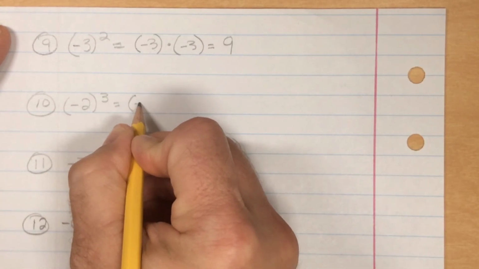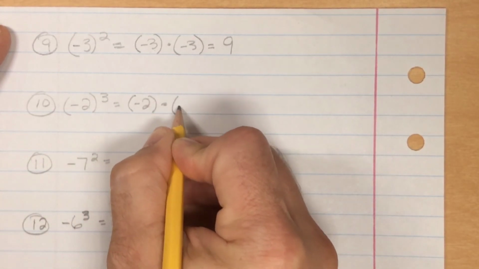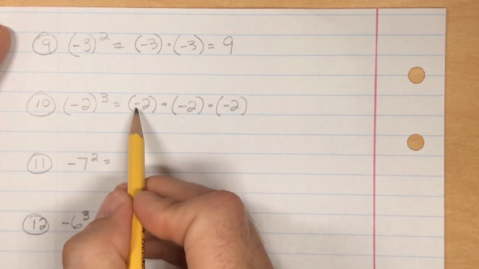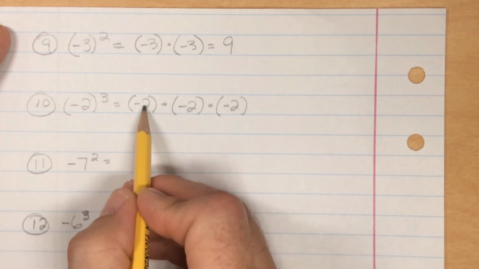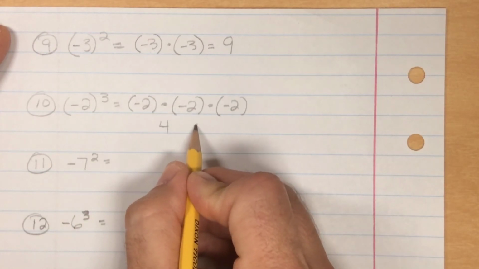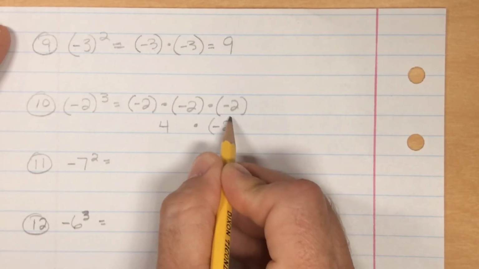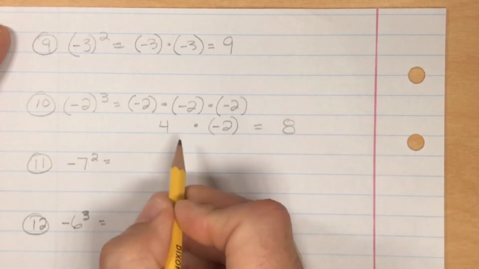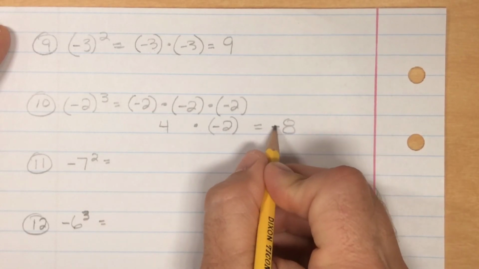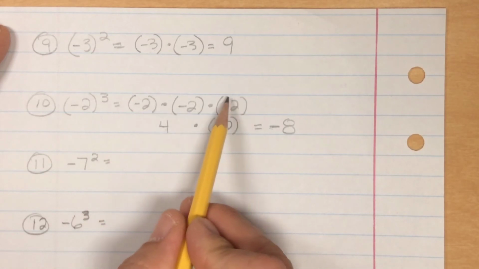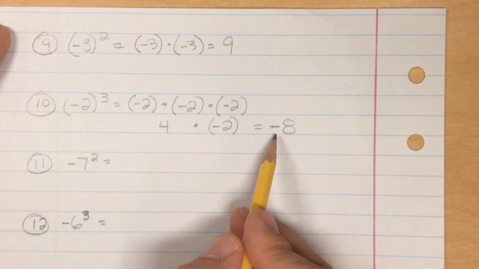Here, I have -2 in parentheses to the third power. So I write -2 in parentheses times -2 in parentheses times -2 in parentheses. -2 times -2, 2 times 2 is 4, same sign, so it's positive, times another -2. Well, 4 times 2 equals 8, and this time different sign, so it's going to be -8. And we should have known that all the way up here because an odd number of negatives is going to give me a negative product.